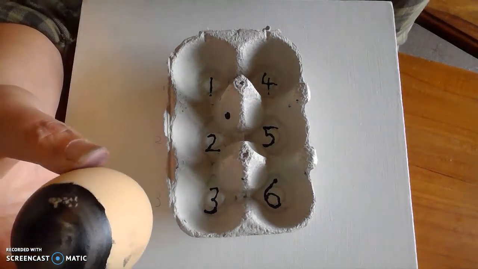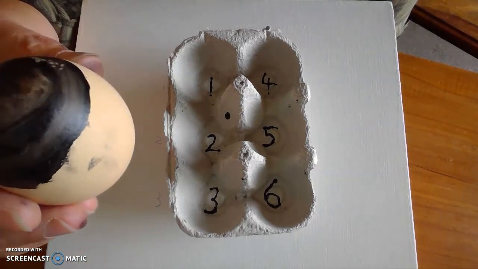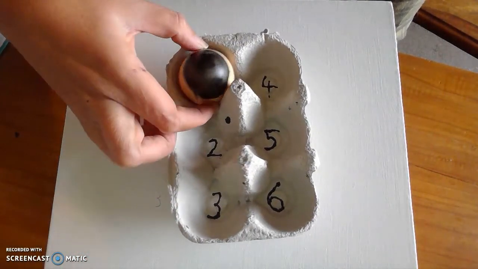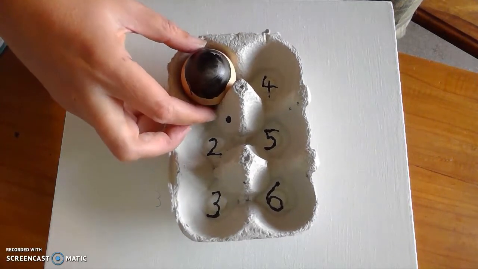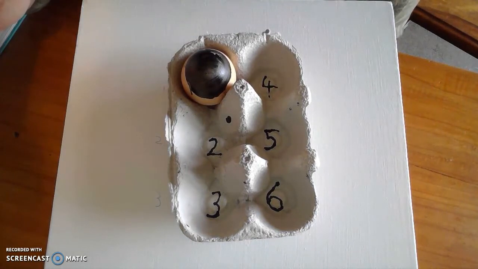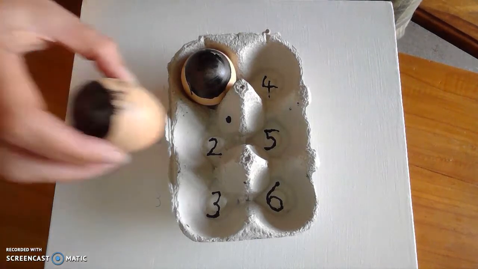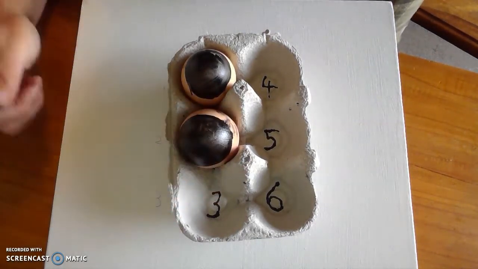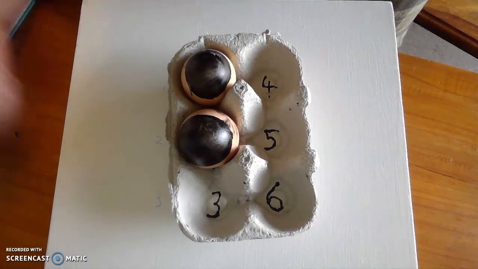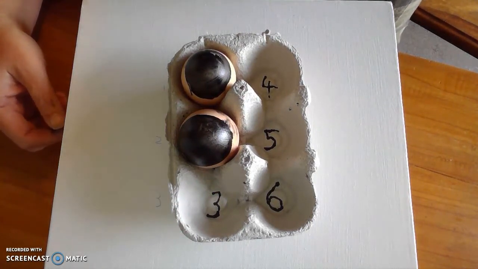So, let's get started. Okay, so, do you know what dot 1 is? What would that be? Did you get it right? Of course you did. It's an A. What about this one here? What's this one? You know this one too because it's in your name. It is B.